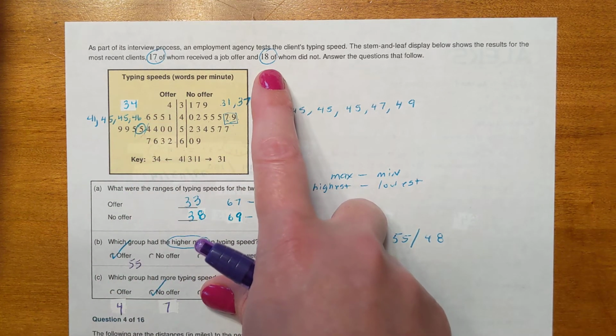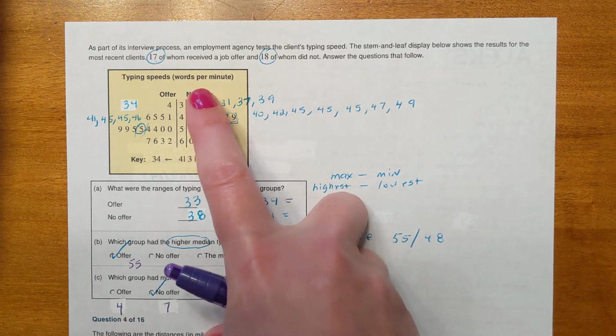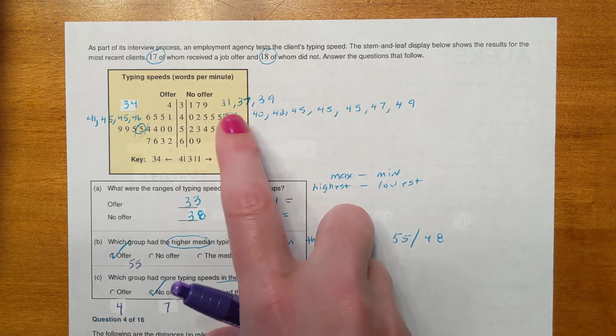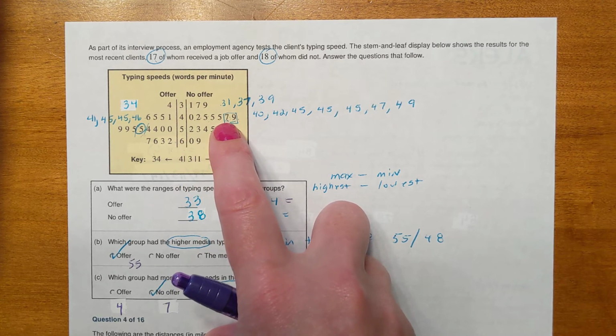And the other one that did not get an offer, there are 18 of those, and it's even, so there's not one specific number in the middle. There's going to be 2 numbers in the middle. Half of 18 is 9, so if you count 9 numbers in from both the beginning and from the end, you get the numbers 47 and 49.